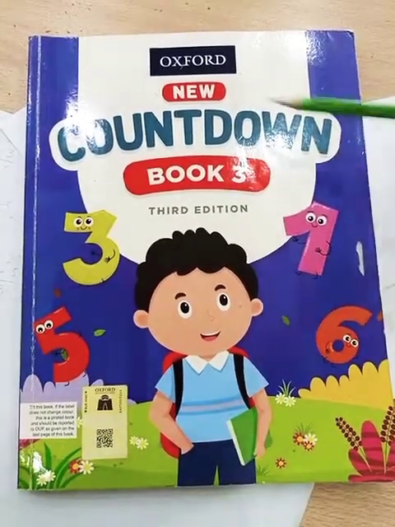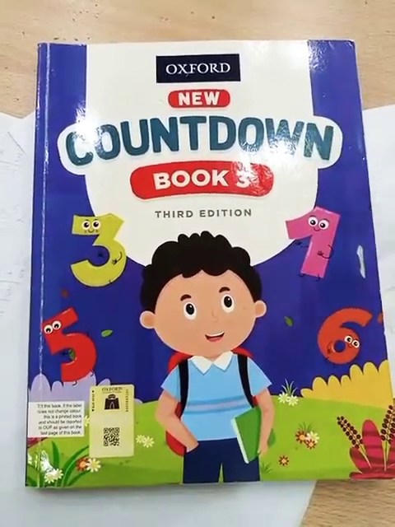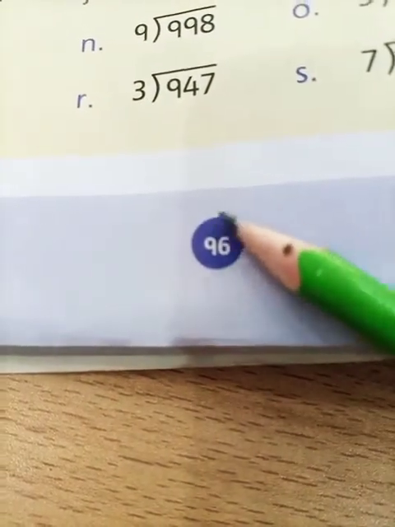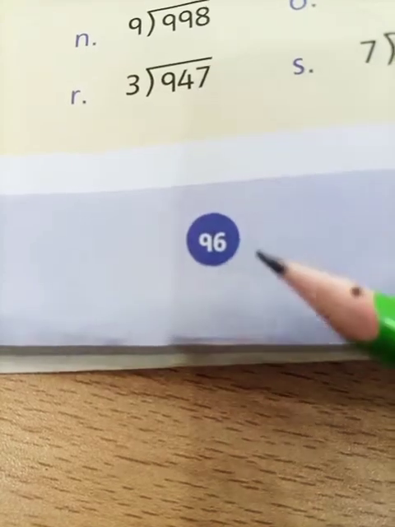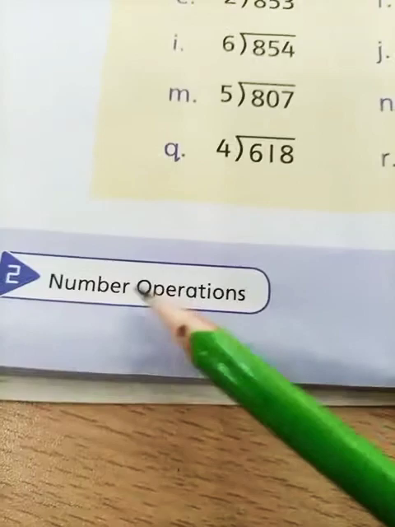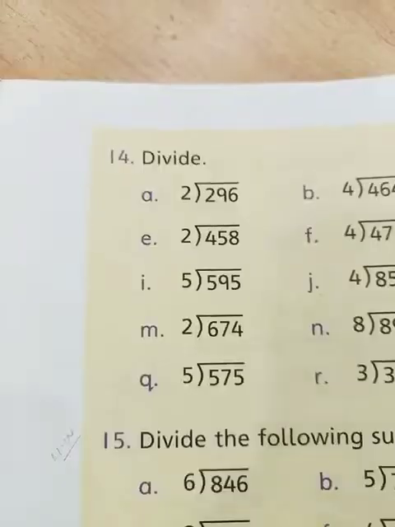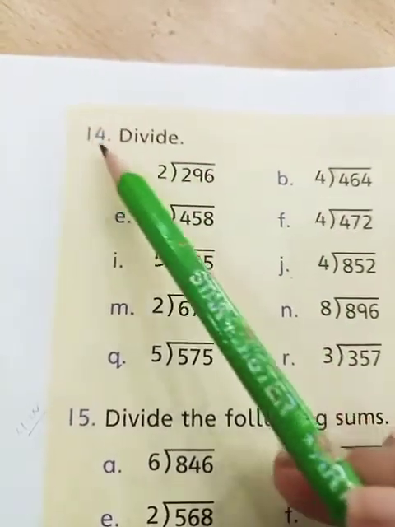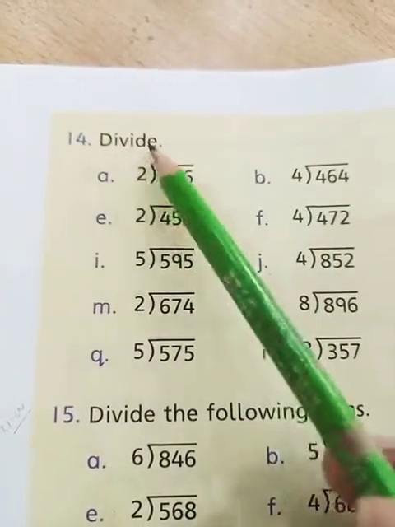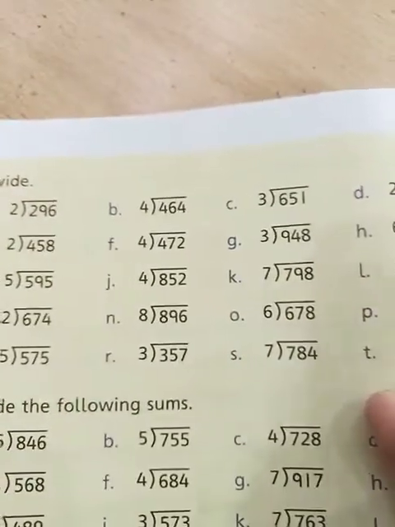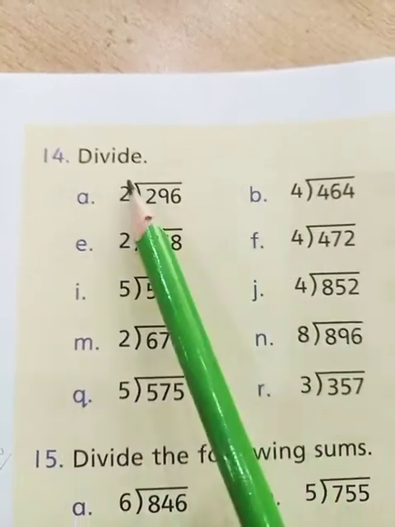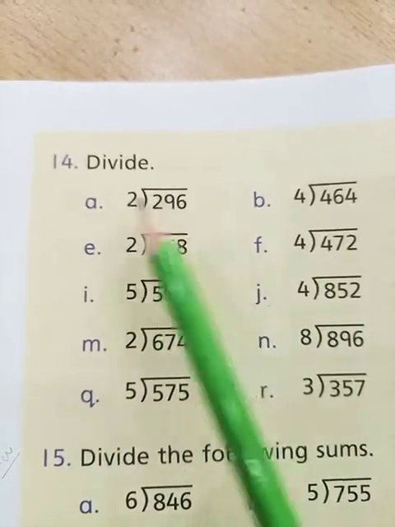Here is our Countdown, book 3. Now open your Countdown. Students, today we are going to solve the questions on page number 96. As we are doing the exercise of chapter number 2, that is Number Operations, today we are going to solve question number 14, that is of division. So students, today we are going to divide all of these questions. Okay, let's start with our first part A, in which we are dividing 296 by the number 2.